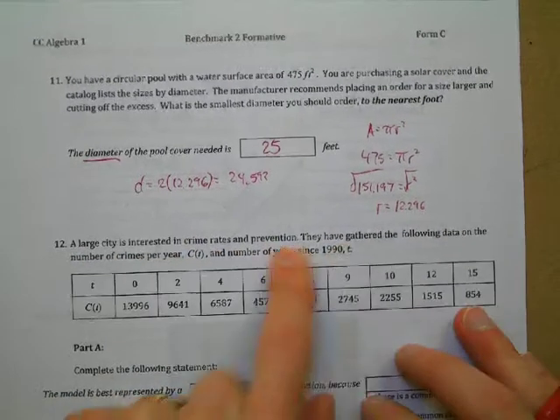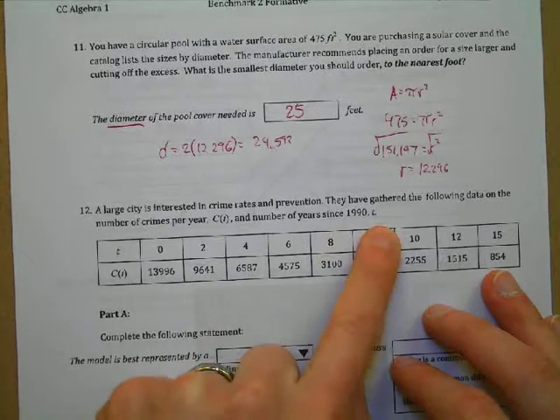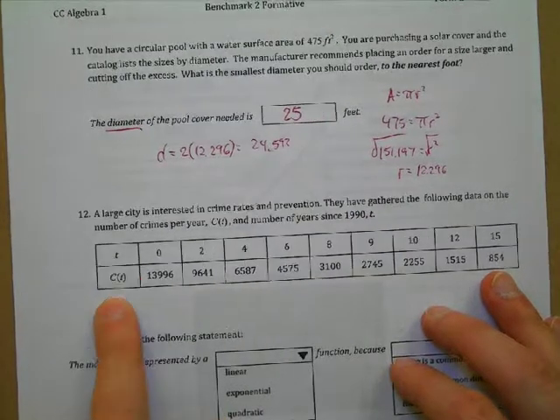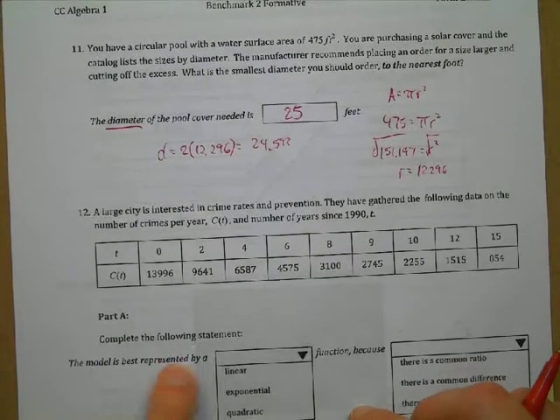A large city is interested in crime rates and prevention. They have gathered the following data on the number of crimes per year, C of t, and number of years since 1990, t. Okay, so t is number of years since 1990, C of t is the number of crimes per year. Complete the following statement. The model is best represented by linear, exponential, quadratic.